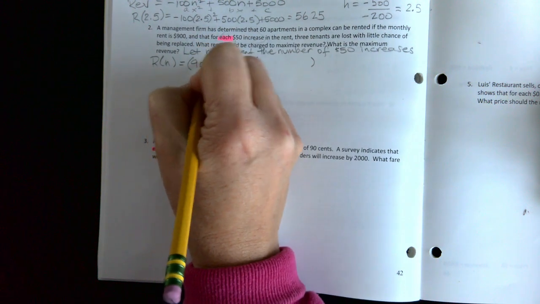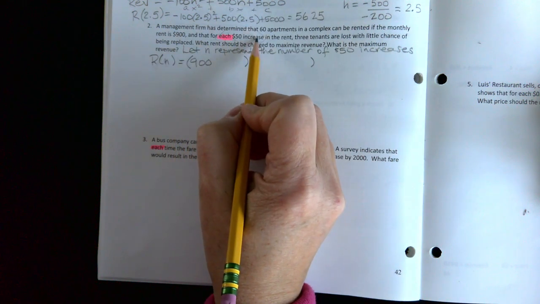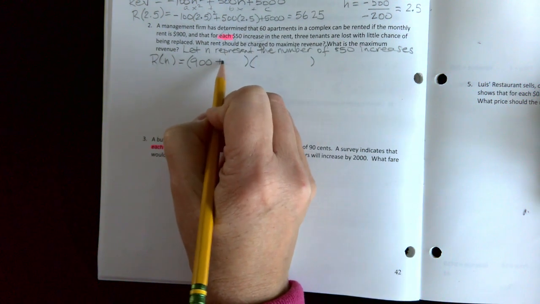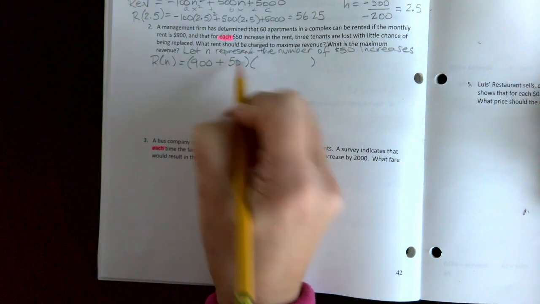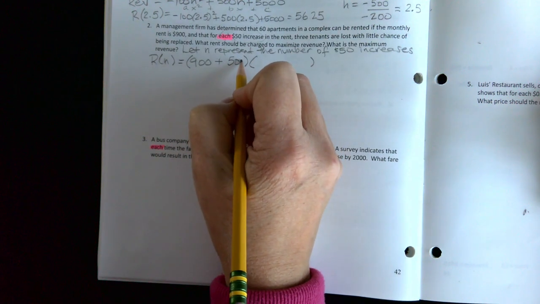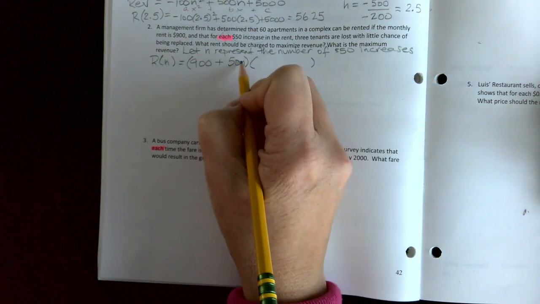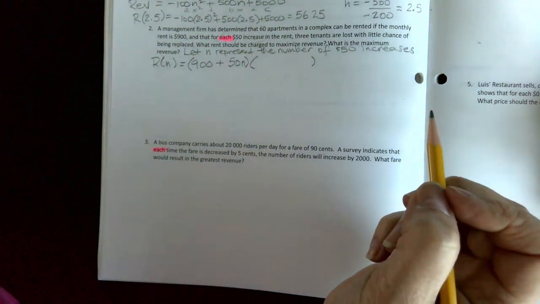The price right now is $900. And we're looking to increase it. Increase means plus. Increase it by $50, but not necessarily just once. Maybe increase it by $50 twice, or 3 times, or 4 times.